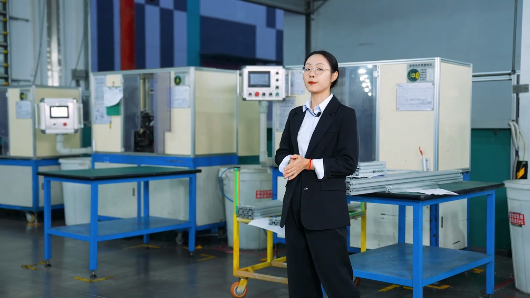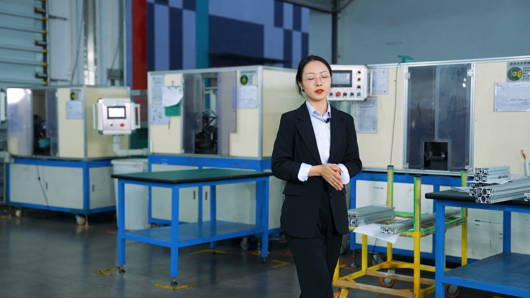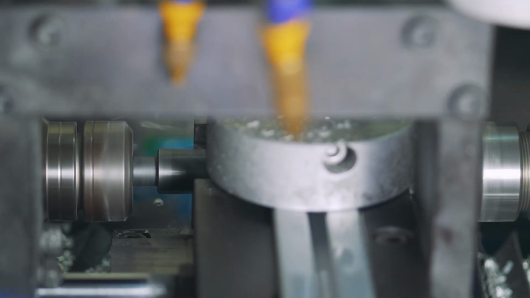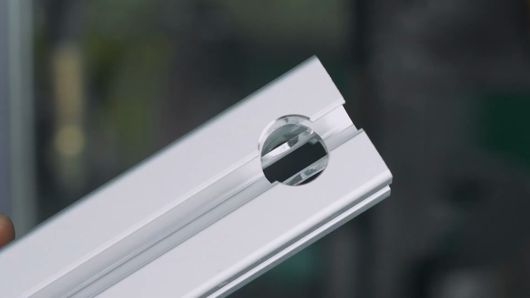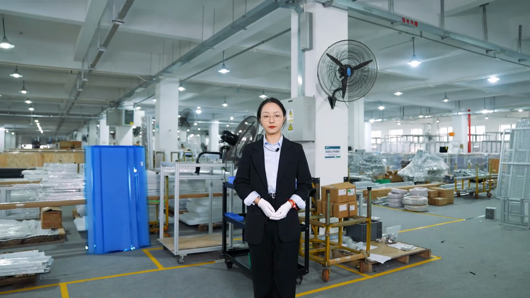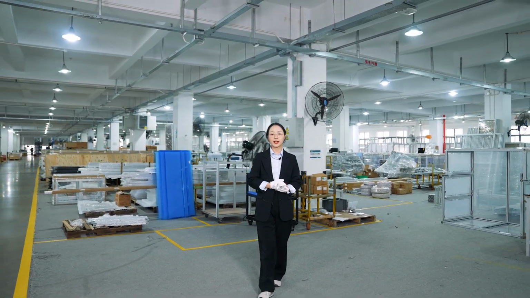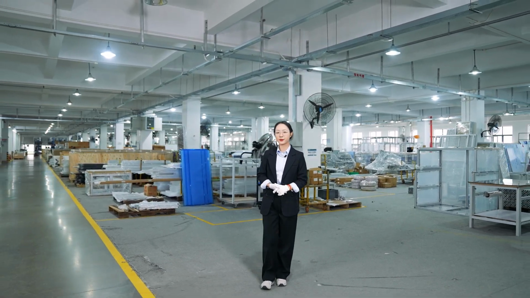This is our independently developed bi-directional drilling equipment, which allows precise control of depth, vertical and horizontal alignment. It significantly improves machining efficiency. The assembly area for profile application-related products, with a professional assembly team of over 400 members.